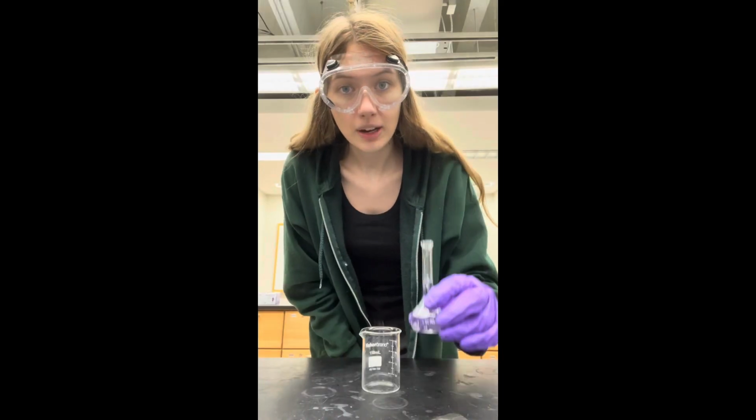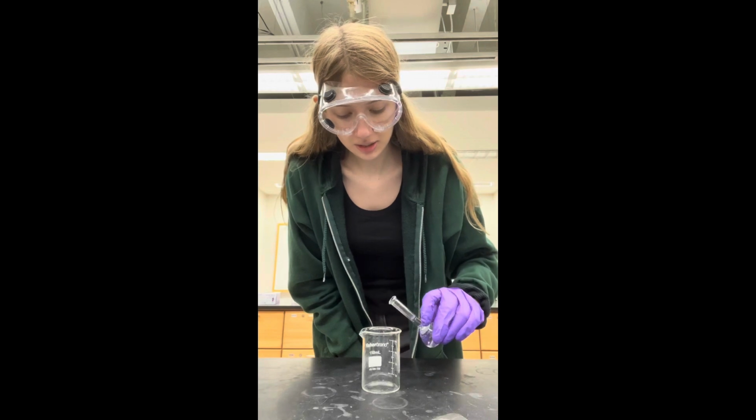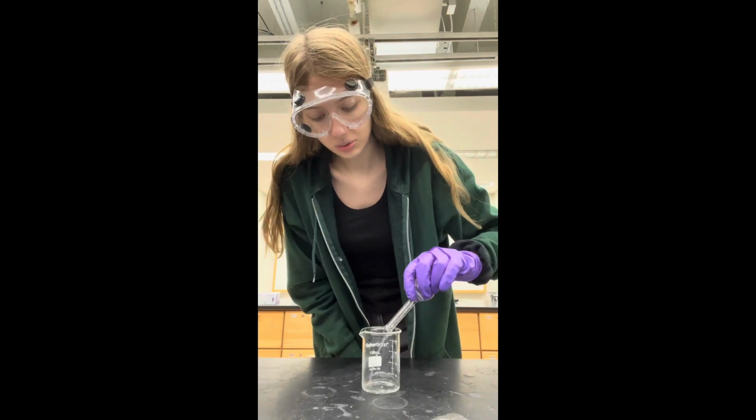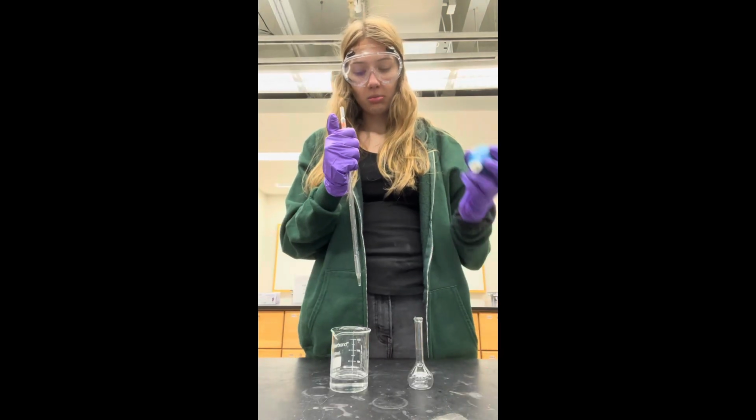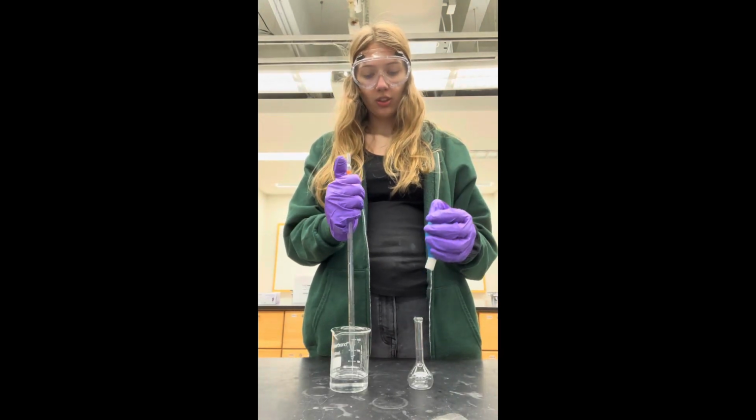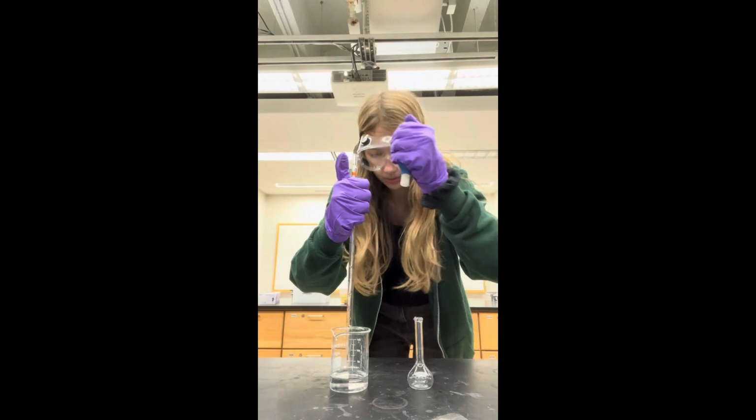I'm now going to dump my dilution 1 into this empty beaker to use for my dilution 2. I'm now going to draw up some of my dilution 1 to transfer into my volumetric flask to use for my second dilution.